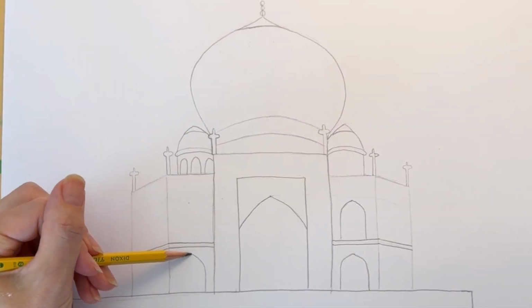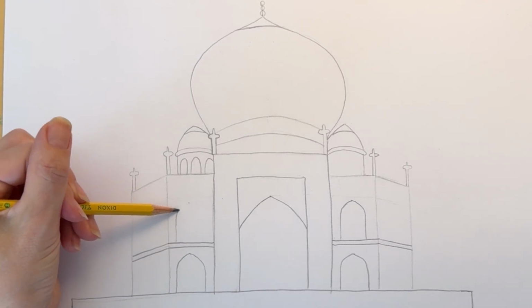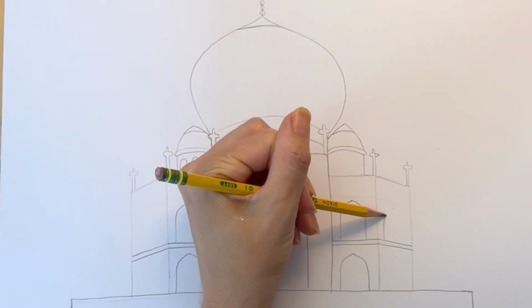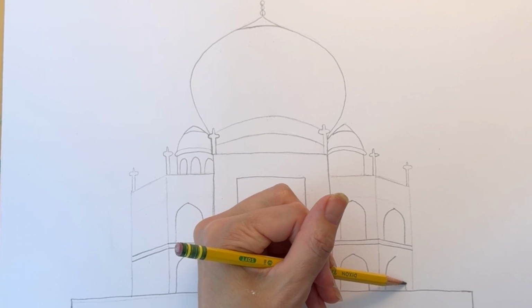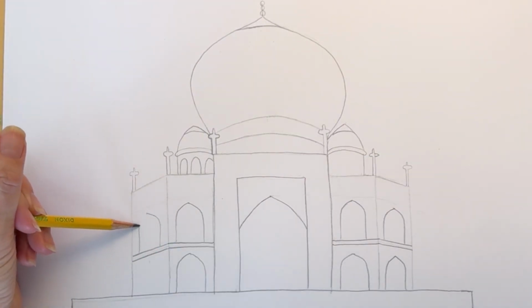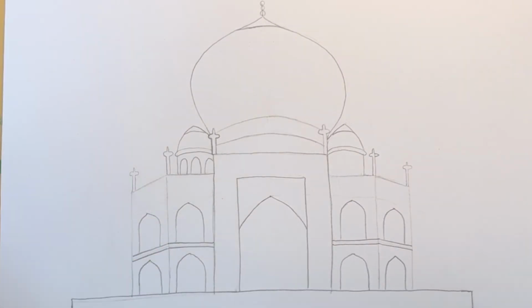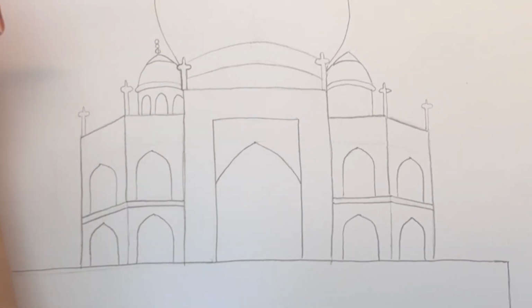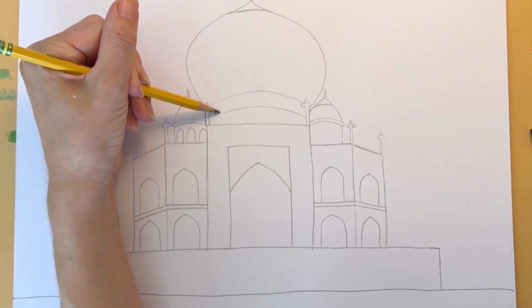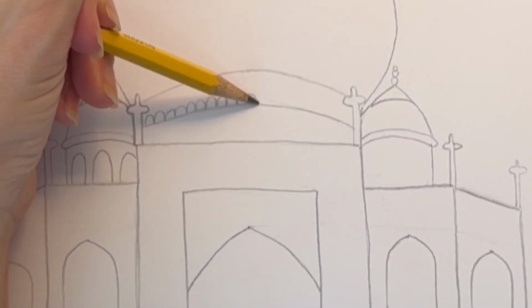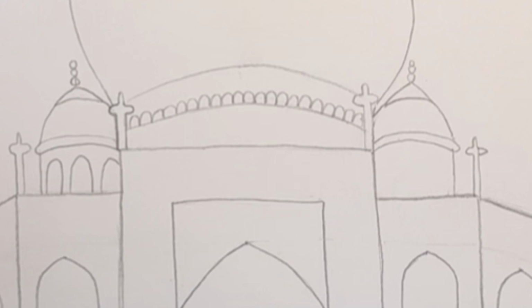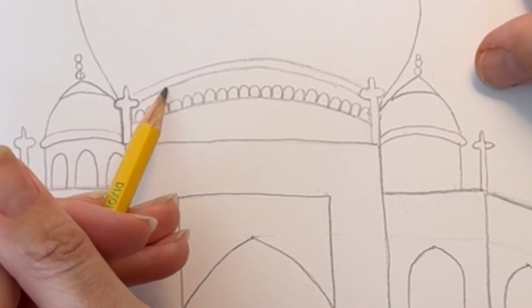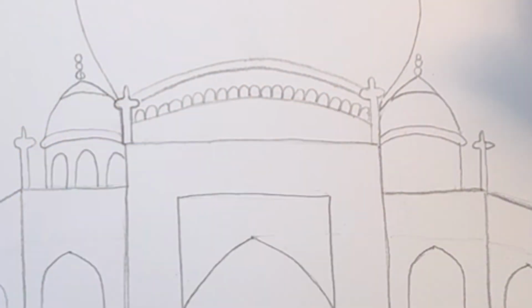I think you get the idea, so I'm going to go a bit faster over here. Don't worry if your alcoves are kind of lopsided or different shapes and sizes. Again, these imperfections will make your drawing look more spontaneous and fun. I'm going back and adding a decorative spire on top of this dome as well as on the dome across from it. I'm drawing scallops that will go all the way across the base of the dome and adding a double line that runs parallel to the bottom edge of the dome.